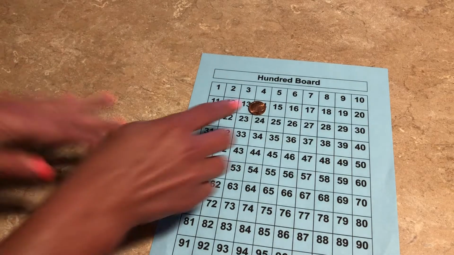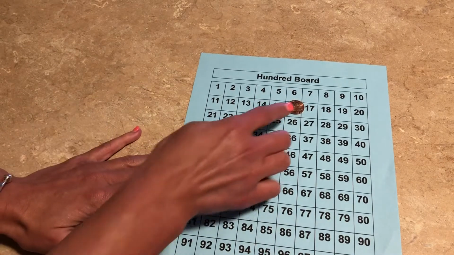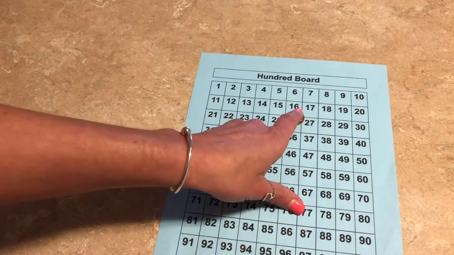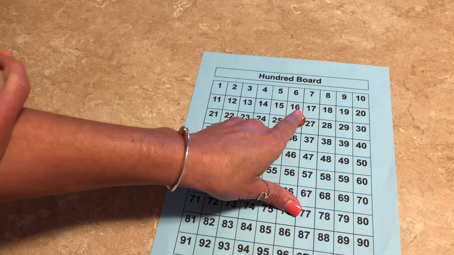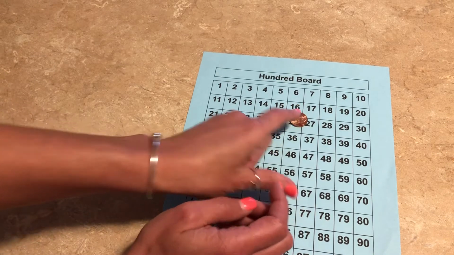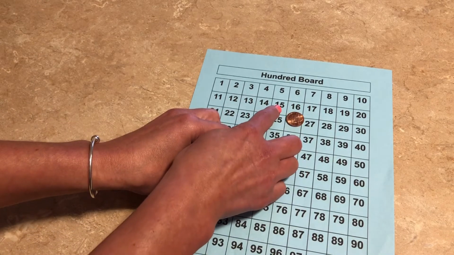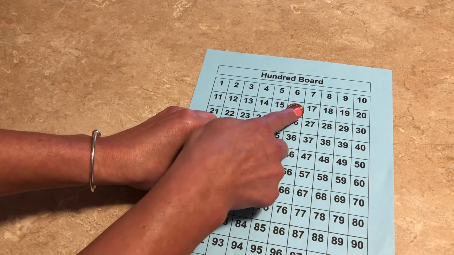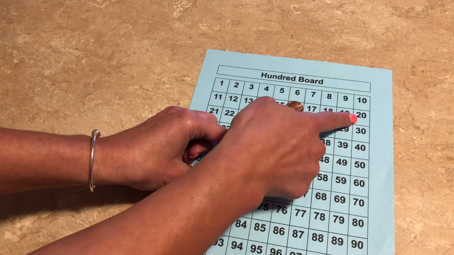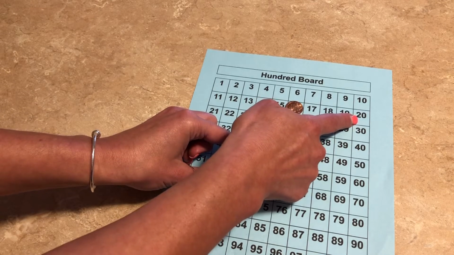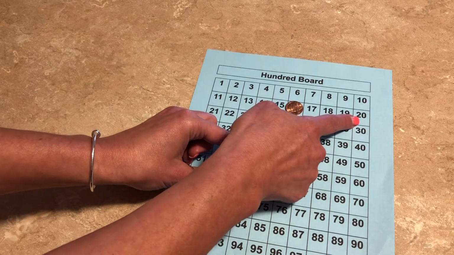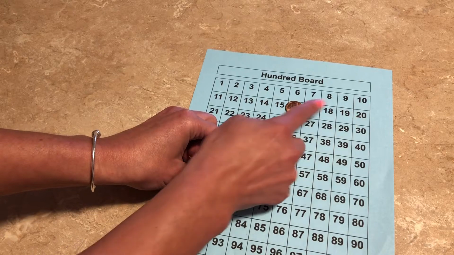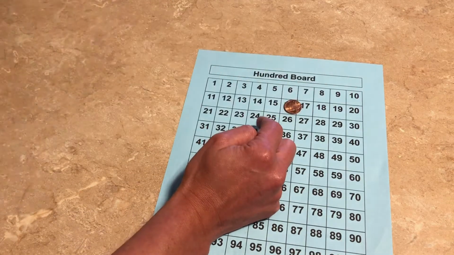So for example, if I wasn't on 14, say I was on 16, I would look at that ones place value and see that it is a 6. And because the digit 6 falls within the 5, 6, 7, 8, or 9, I'm going to round 16 to 20. It's closer to the 20, that's the nearest 10, than it is to 10.